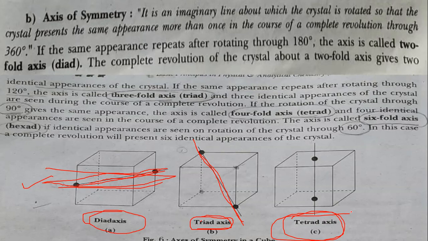Okay, hexad means sixfold axis. That sixfold axis is also there, which you can observe in this shape. Okay, for the hexad axis, you will get the same structure six times. This is the axis. If you rotate along this axis, you will get the hexad structure. You will get the same structure six times, hence the hexad axis.